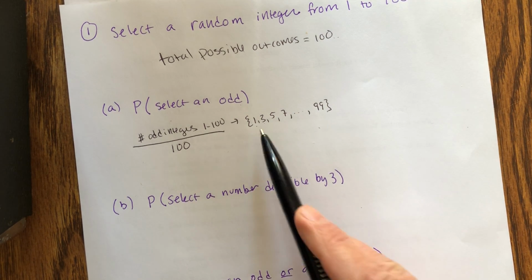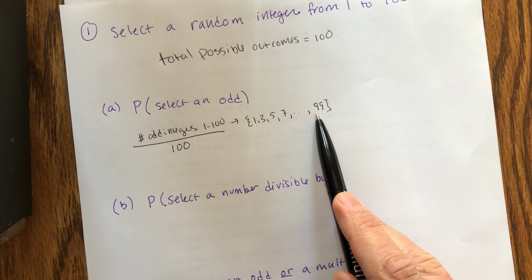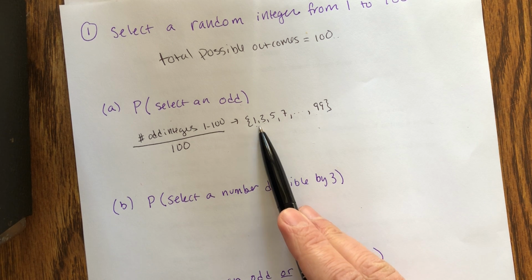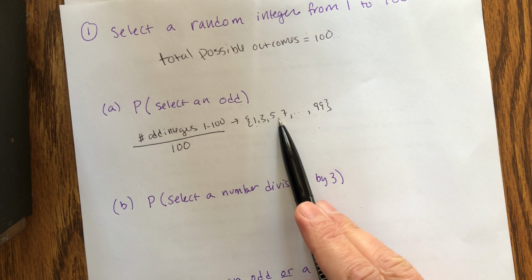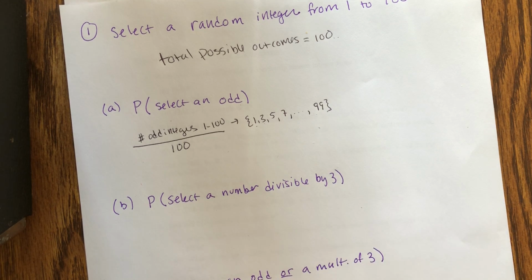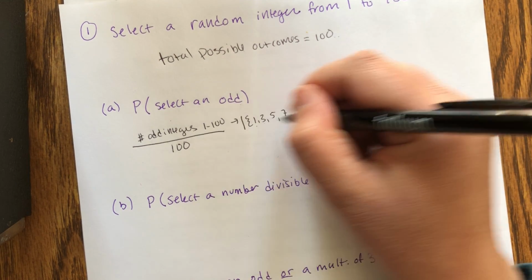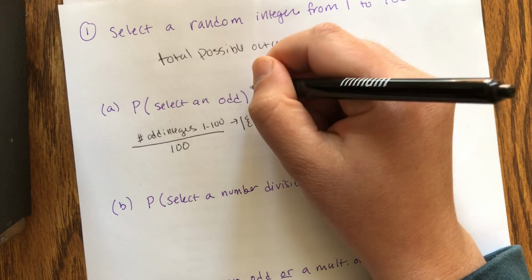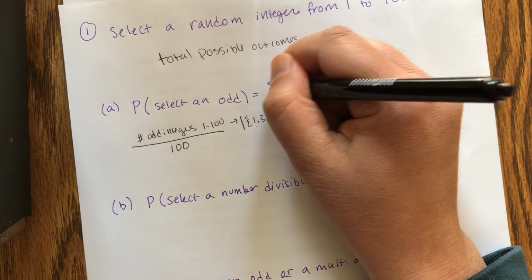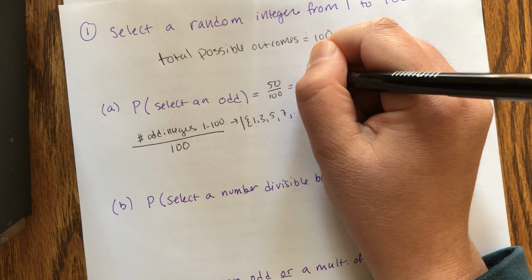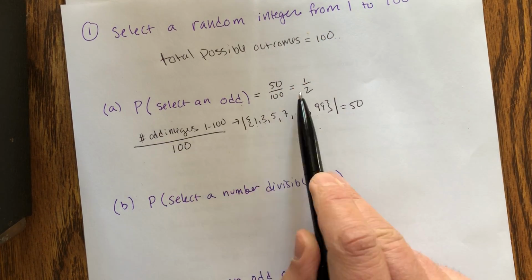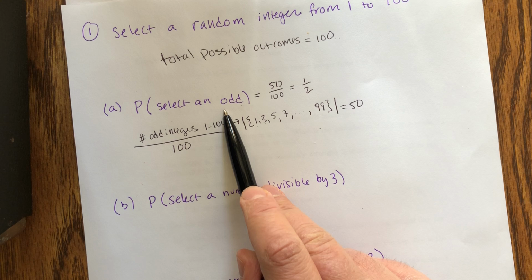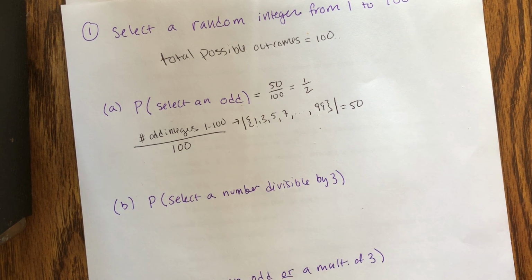Okay, well, this is just half of all the total number of integers. So it's 1 but not 2, 3 but not 4, all the way up to 99 but not 100. And so the cardinality of this set is 50. And so this probability is just going to be 50 over 100, which reduces to 1/2. Well, this makes perfect sense because half of the integers are even and half are odd, so the probability that you get an odd should be 1/2.